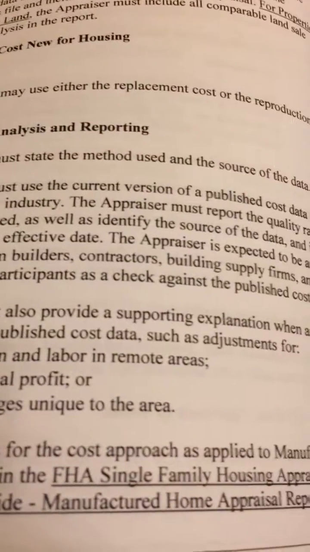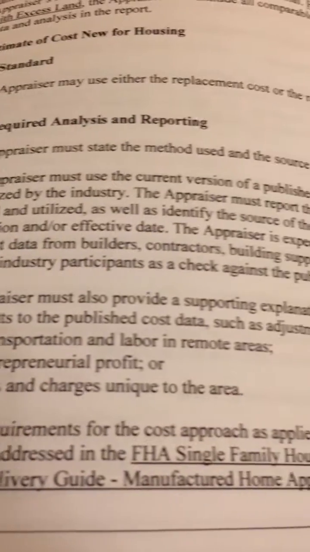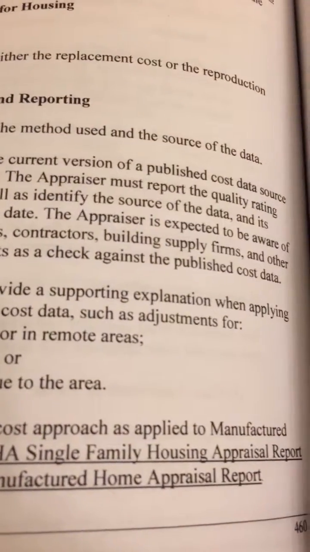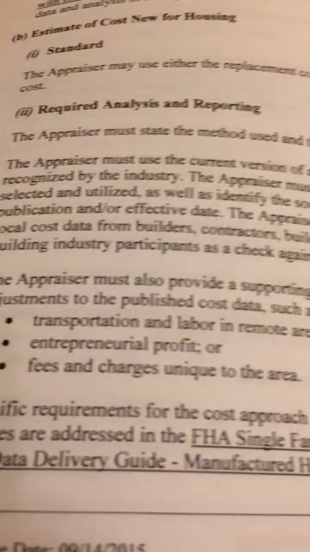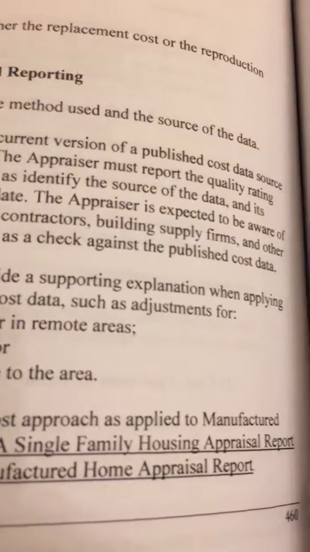Specific requirements for the cost approach as applied to manufactured homes are addressed in the FHA Single Family Housing Appraisal Report and Data Delivery Guide Manufactured Home Appraisal Report.